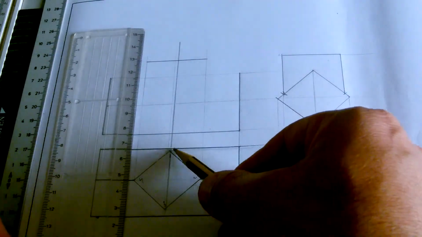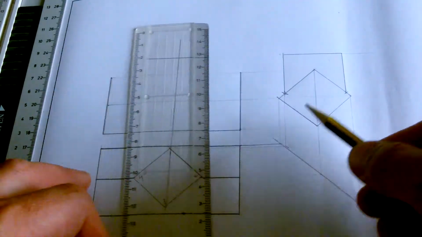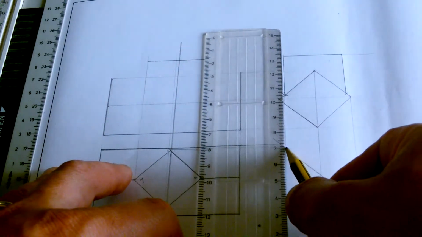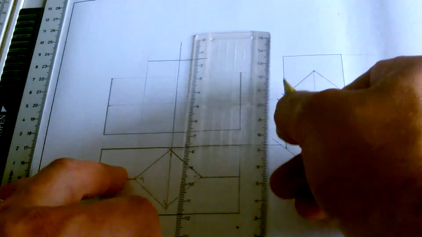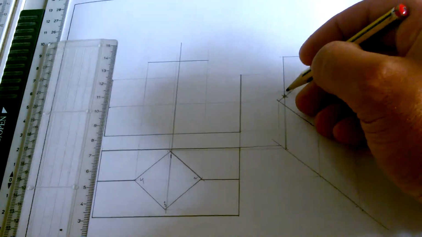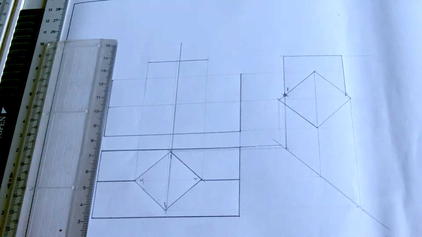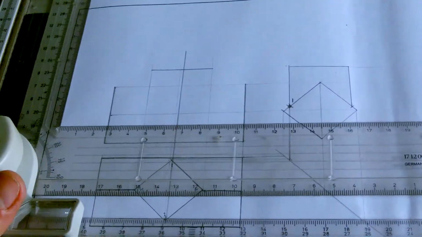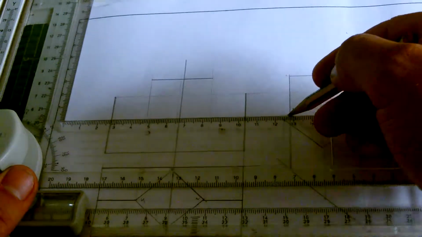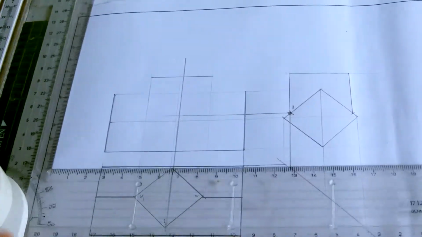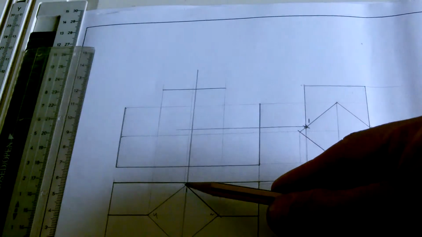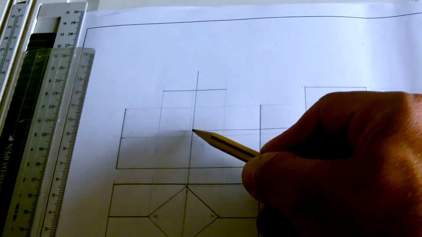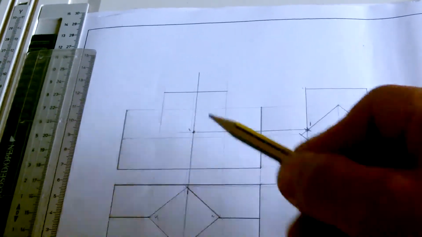So point 1 is projected onto the 45, taken onto the side view, and I found where point 1 is in the side view. Then I'm going to project it back to the front view so that it intersects with the first line I projected in the front view. So point 1 is over there.